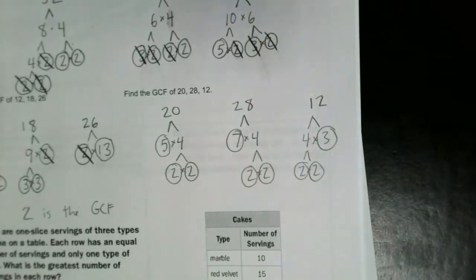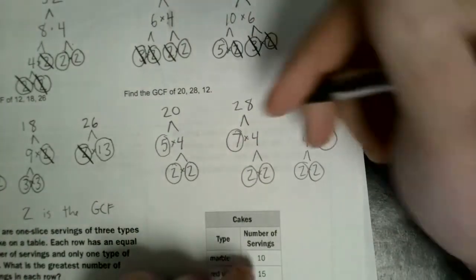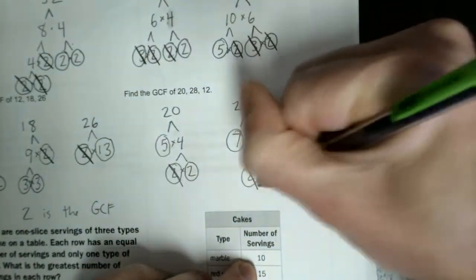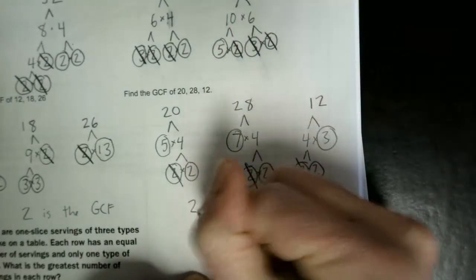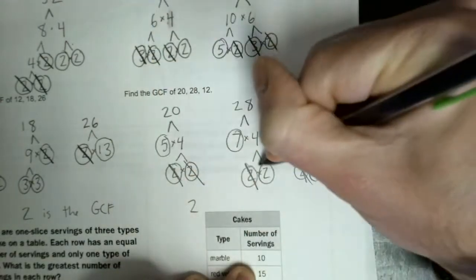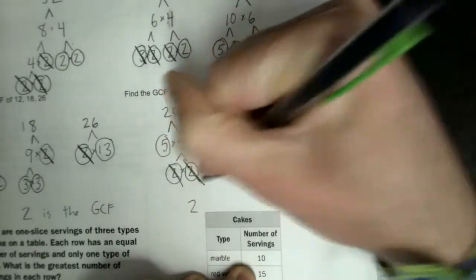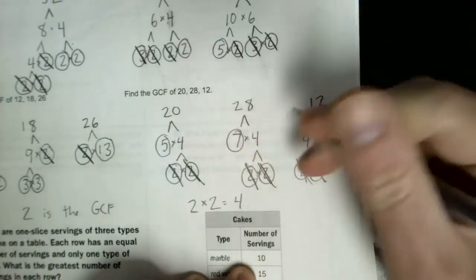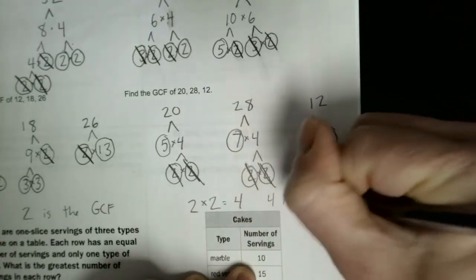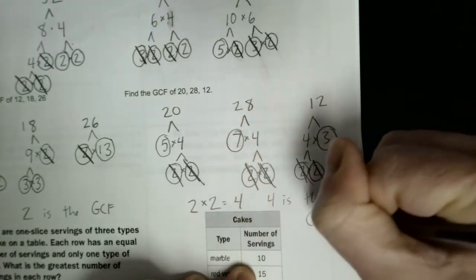All right, so now we're looking to see what they all have in common. Well, they all have a 2. All of them have a 2, so I'm going to cross the 2 off. And they also have another 2. All of them have another 2, so I'm going to cross those 2s off. And 2 times 2 is 4. So 4 is the GCF.